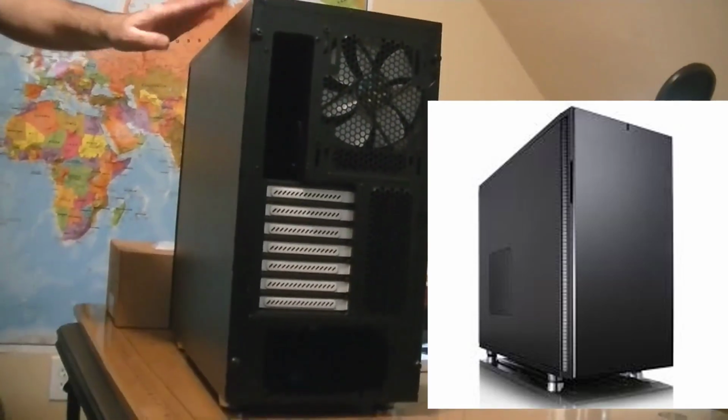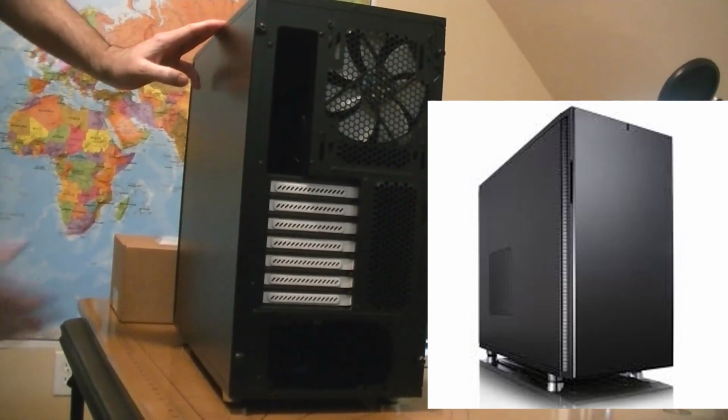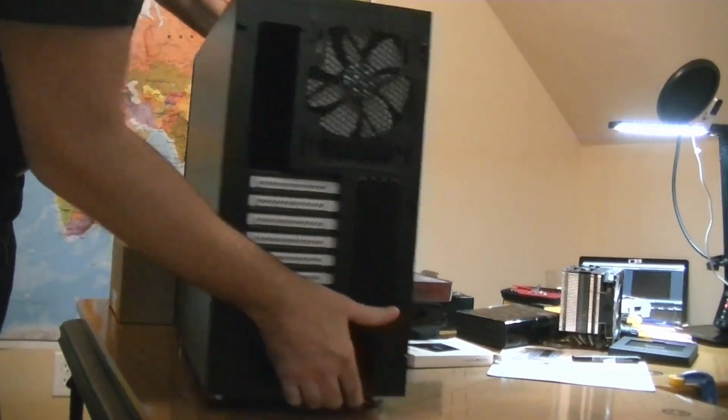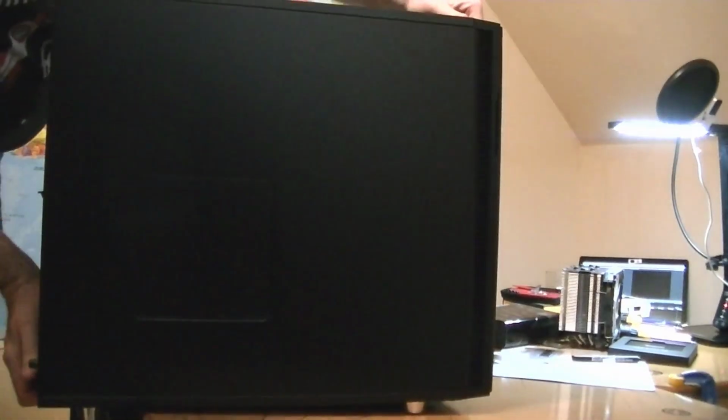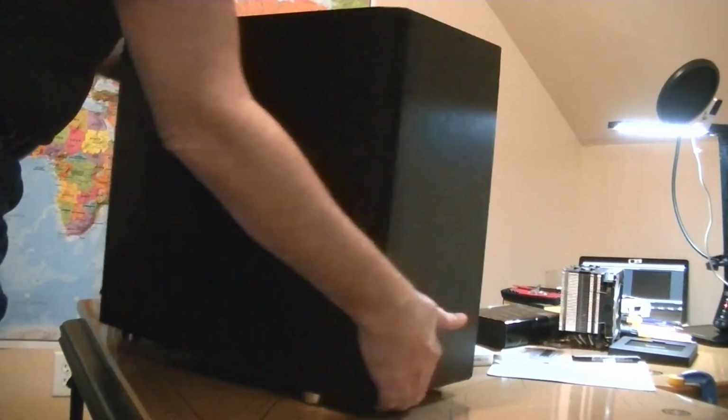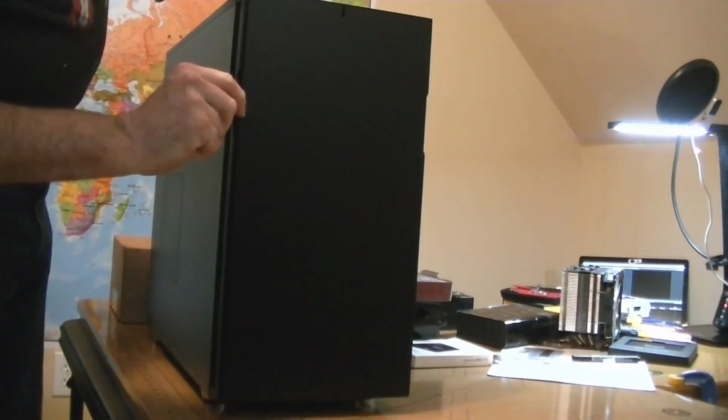So again, this is the Fractal Define R5. This is the back of it. And this one's a little hard to find. They have the R6 out now that is a little different. Let's have a look at the front here.